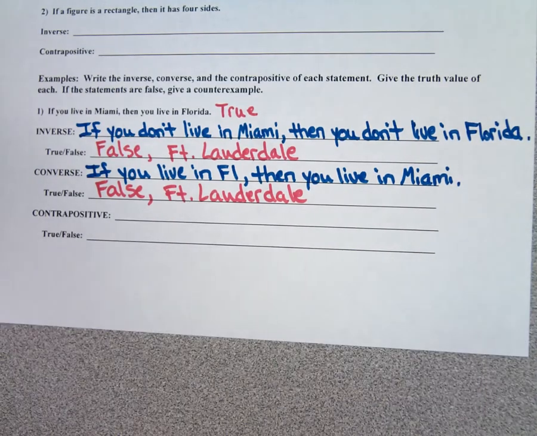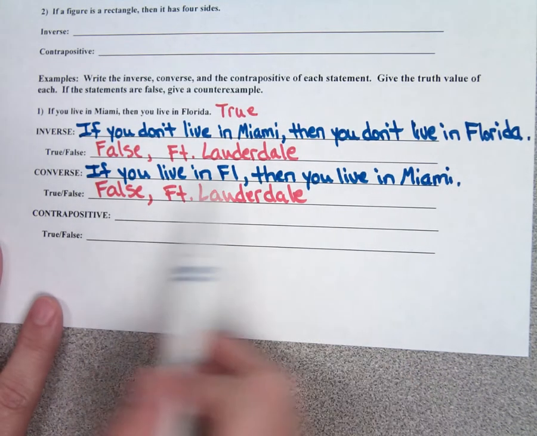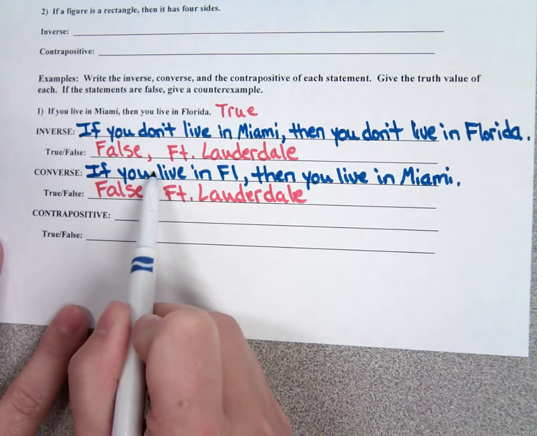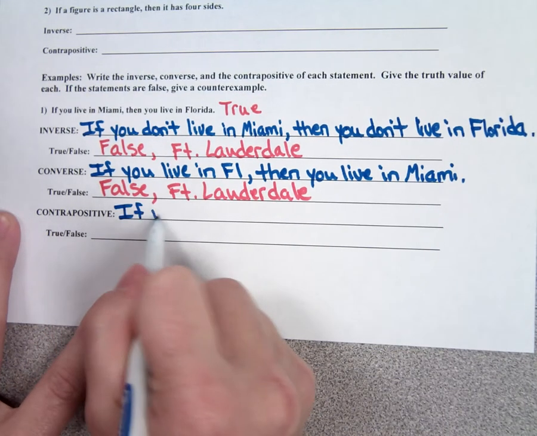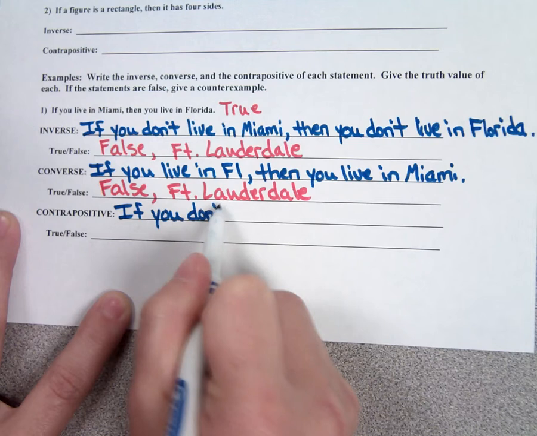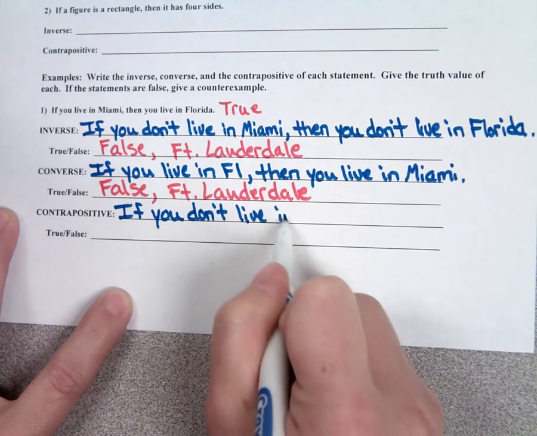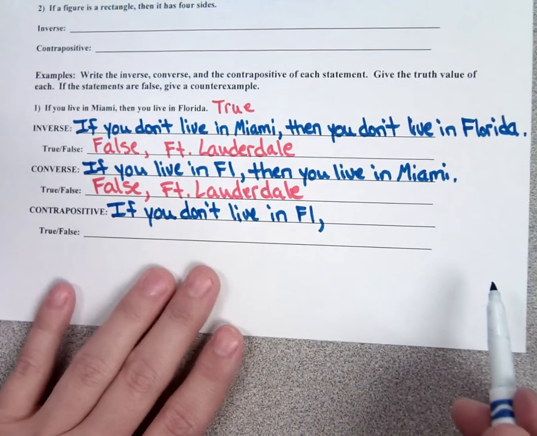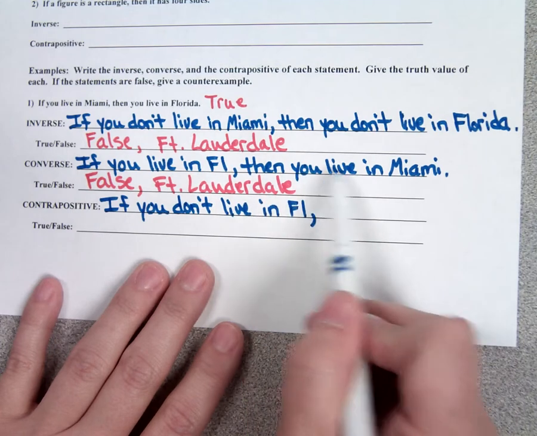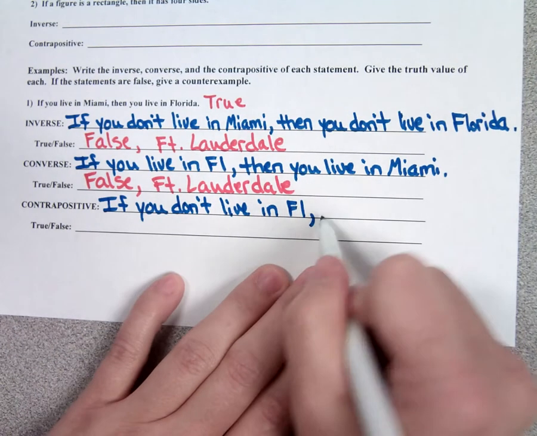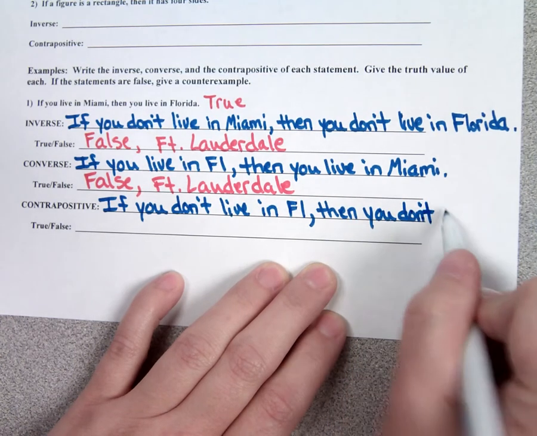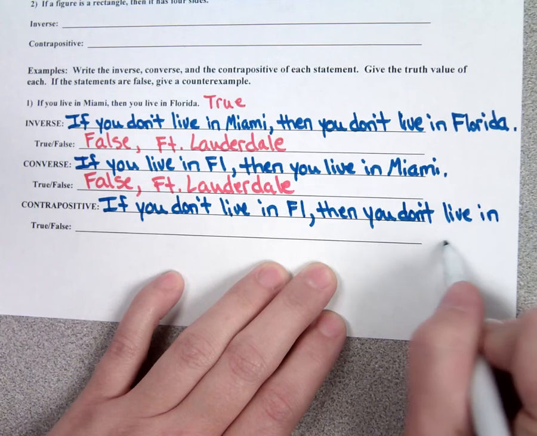Okay. And then the contrapositive. The contrapositive takes this converse and negates it. So instead of "if you live," it's "if you don't live." So if you don't live in Florida, and then instead of "then you live," it's going to be "then you don't live in Miami."